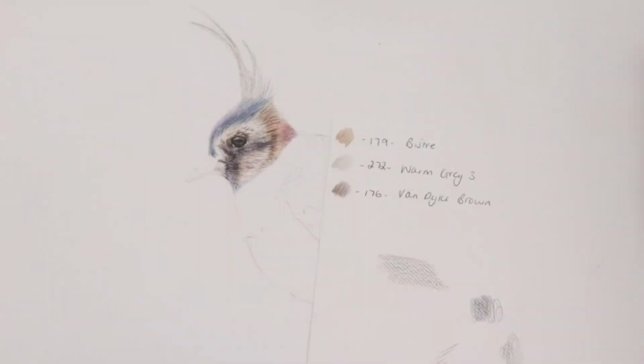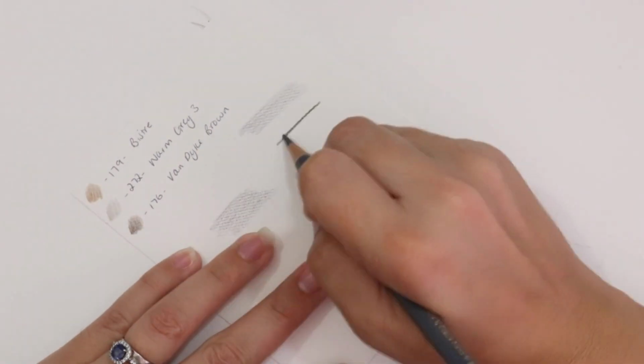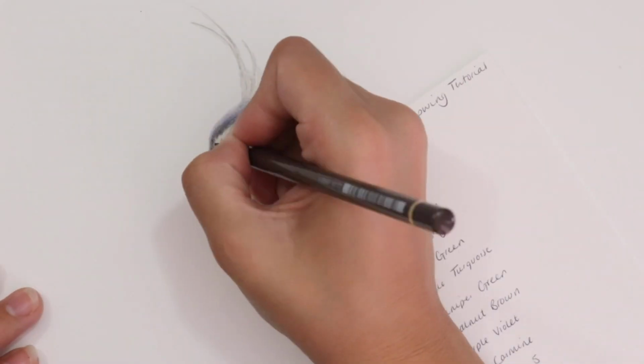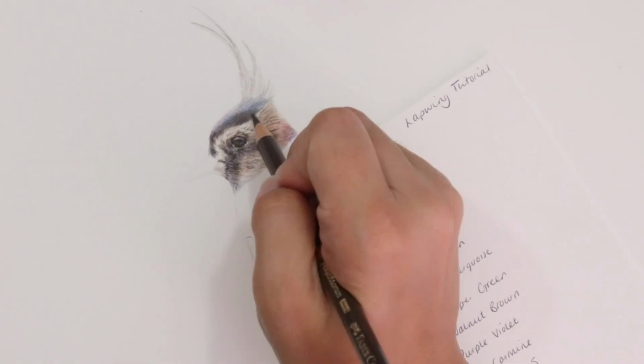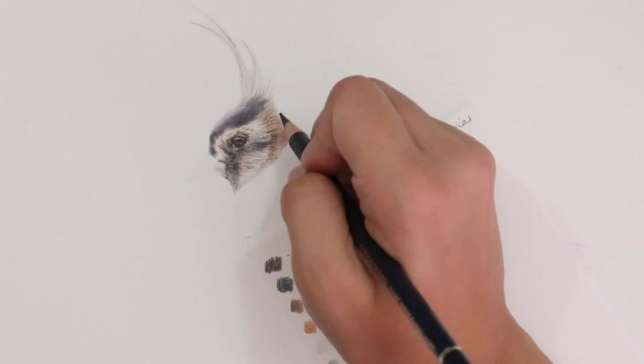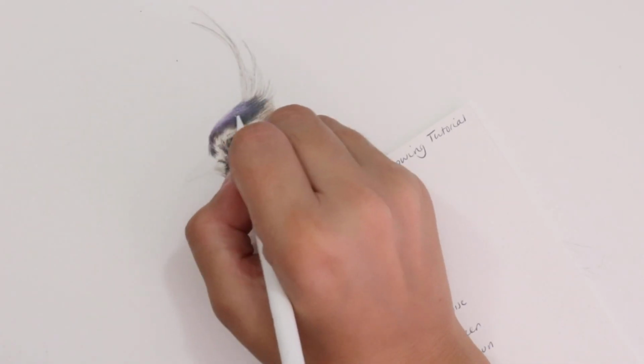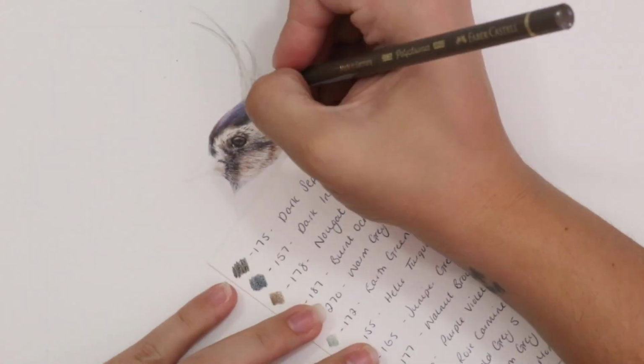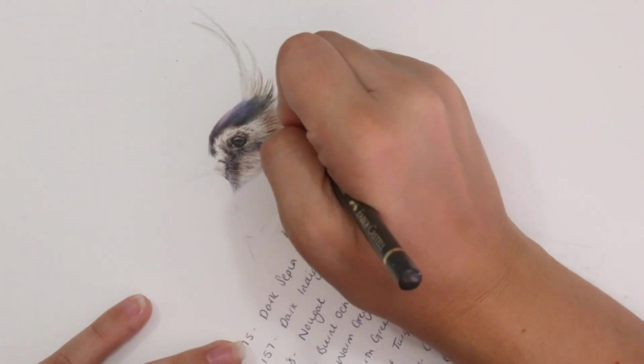So the lighter feathers on this particular type of bird are just created by adding in some browns and some greys and a little bit of blue here and there as well. Adding a little bit of blue to any white texture will make it appear a little bit brighter, especially when it's next to darker areas.